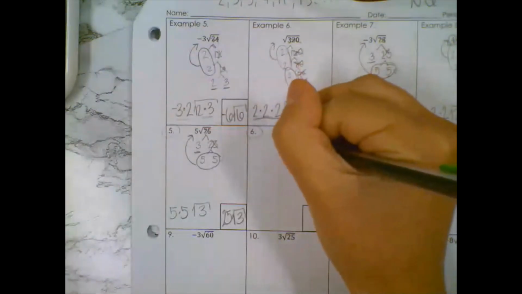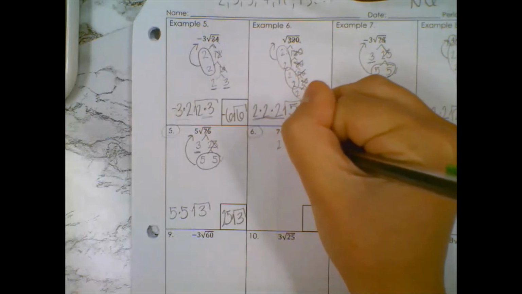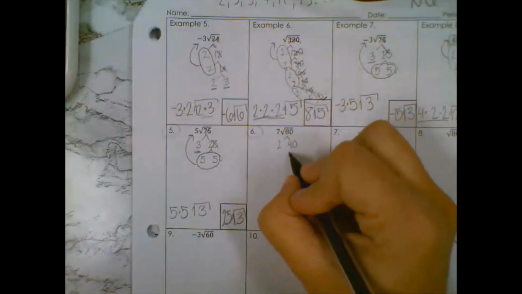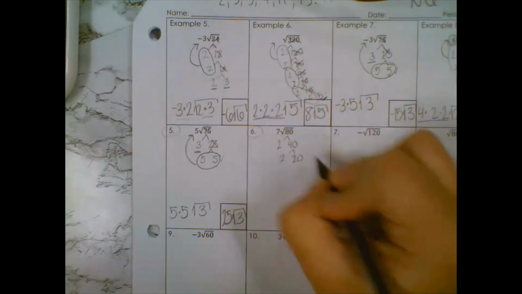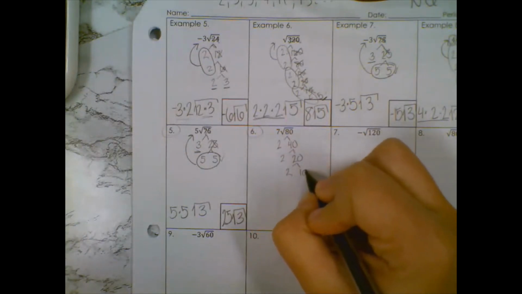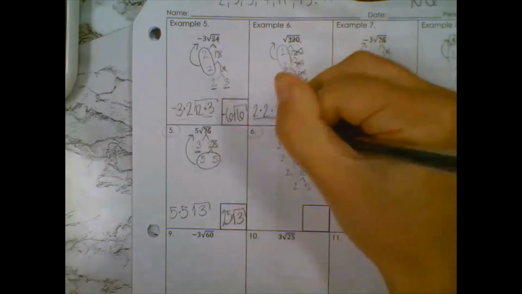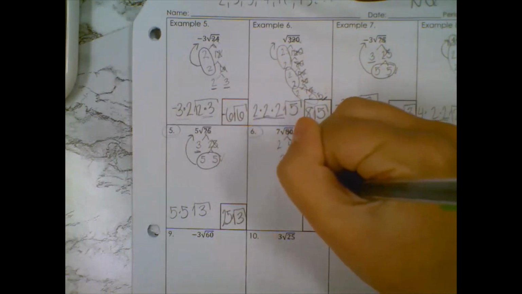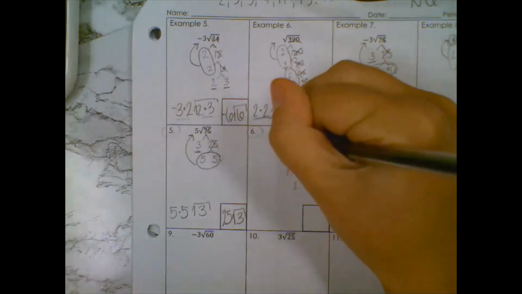80. 80 is even. So automatically 2 comes out because that's the smallest prime number possible. And we're left with 40. 40 breaks into 2 and 20. 20 breaks into 2 and 10. 2 and 5. So remember the 80 went away, the 40, because all of these broke up, and we are left with 5 as our final prime number.